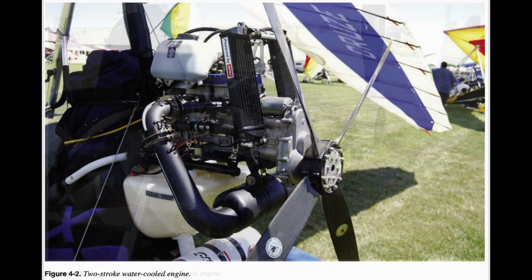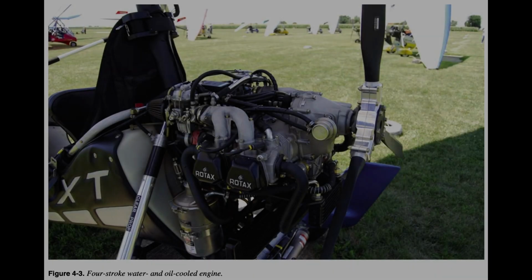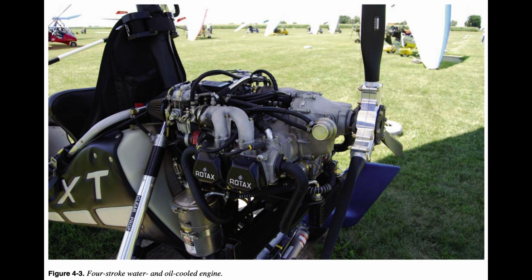Figure 4-2. Two-stroke water-cooled engine. Figure 4-3. Four-stroke water and oil-cooled engine. End of page 4-3.